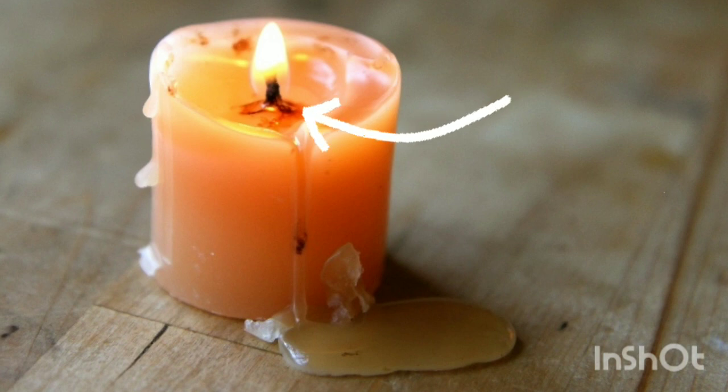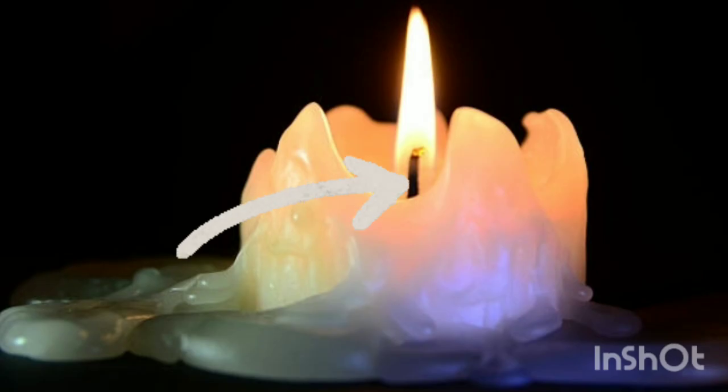The second point is, there is a small portion of unburned wick between the flame and the liquid wax. That is the thread-like substance that is black in color.